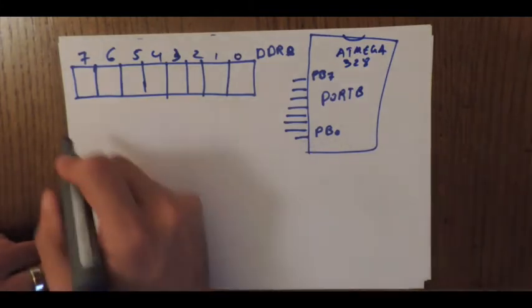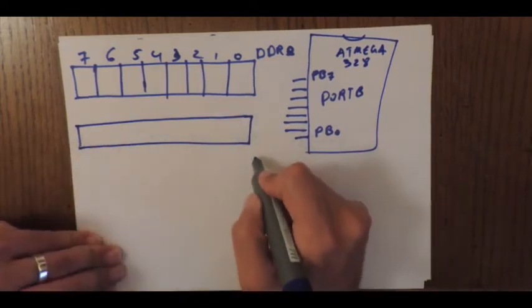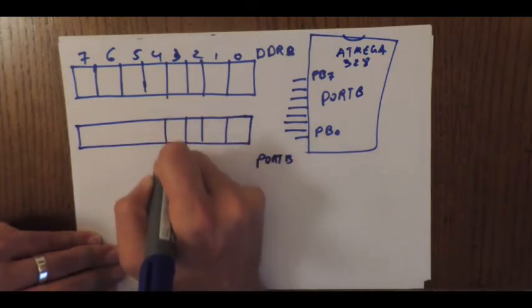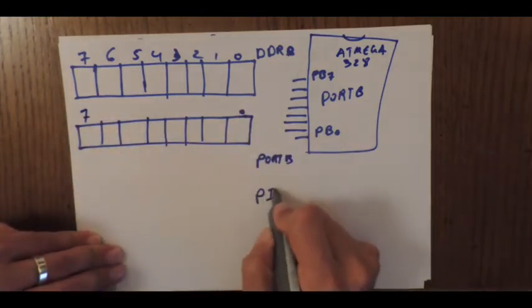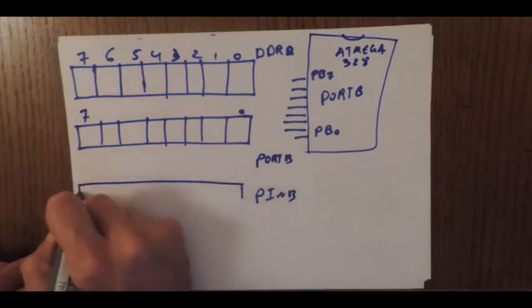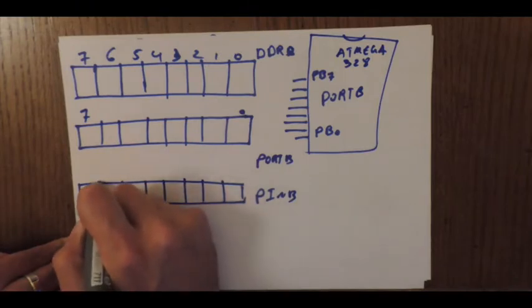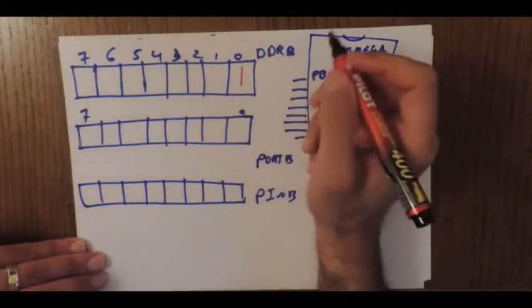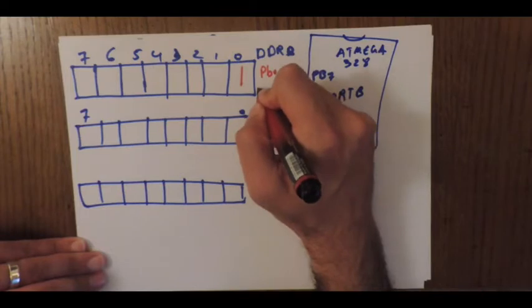Okay, and let's say this is another register called PORTB, which is the output, and it has also 8 bits, and we have PINB, which also has 8 bits. So what does all this mean? If we have 1 here, this means PB0 is output.